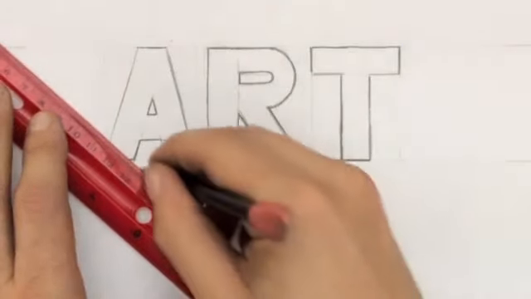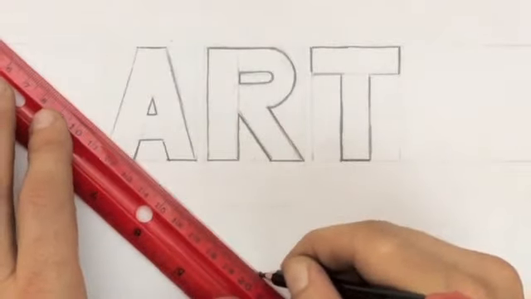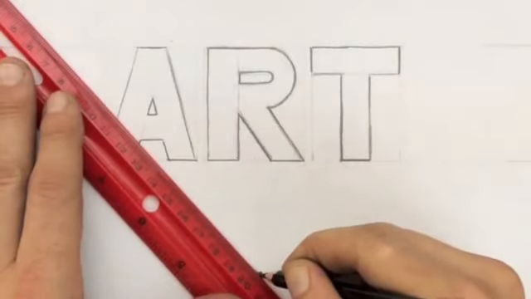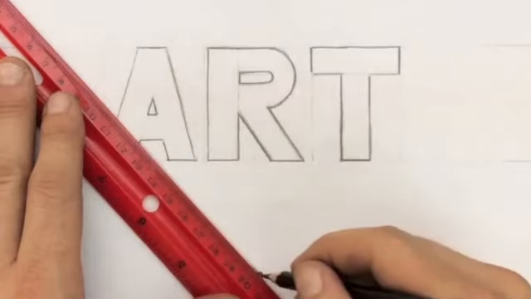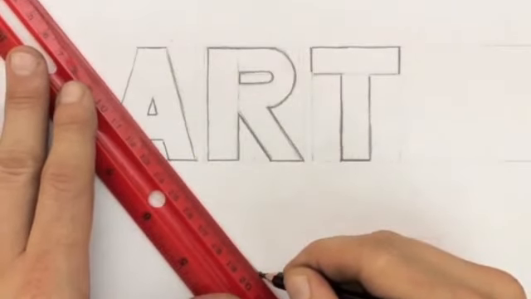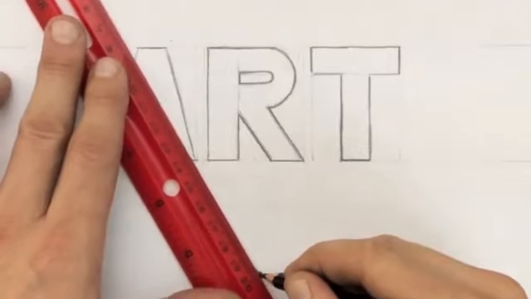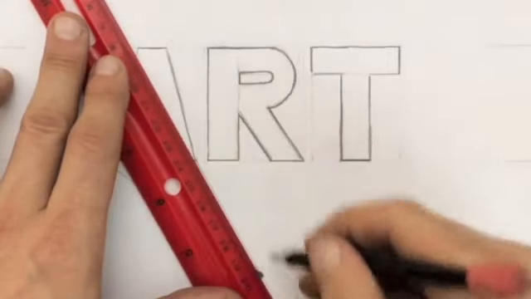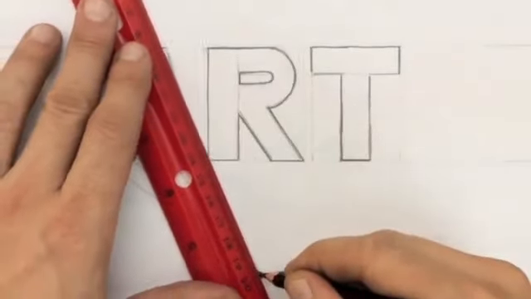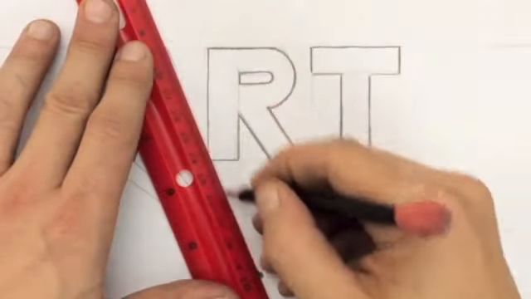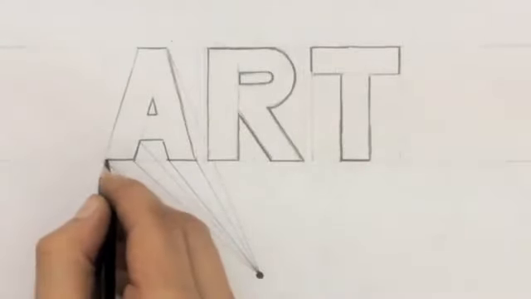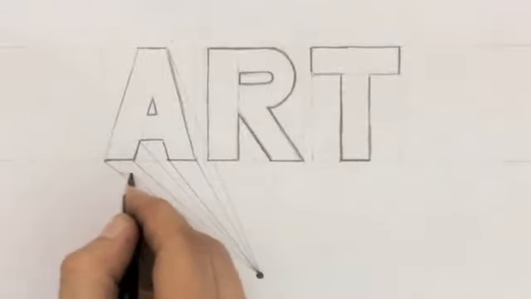The vanishing point will control the direction of the horizontal edges of our letters that are moving away from us in space, and it'll control the rate at which those sides get smaller. The top corner of my A would force me to draw on top of my R, so I'm going to pick up my pencil and just skip over that. I don't want to have to draw on top of any of my original letters.